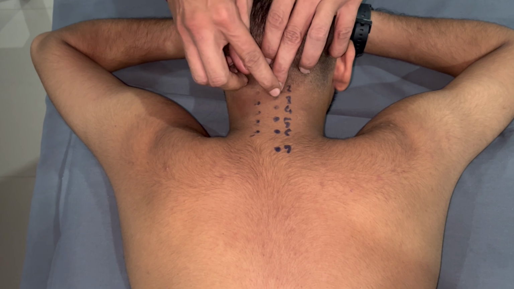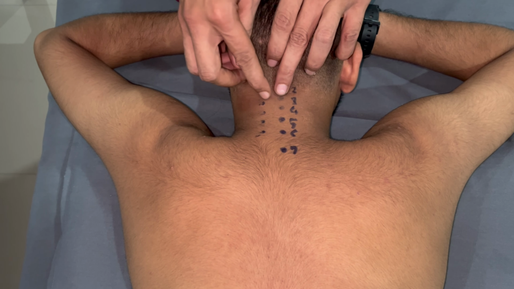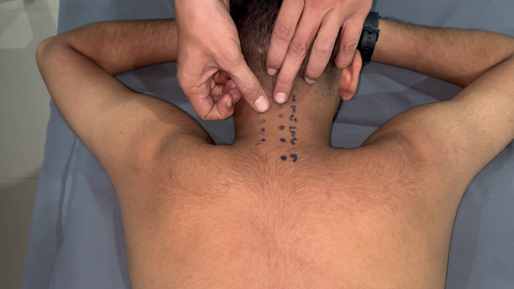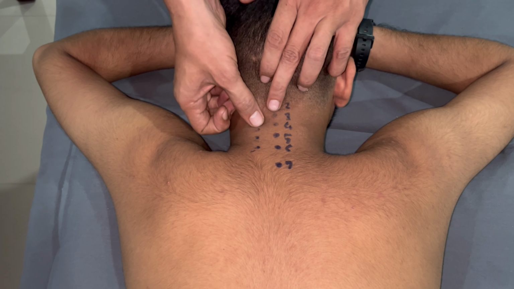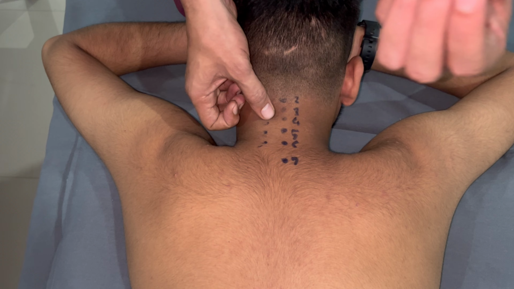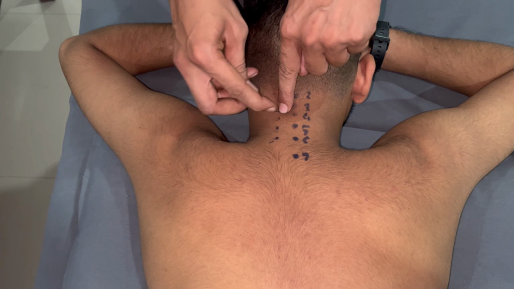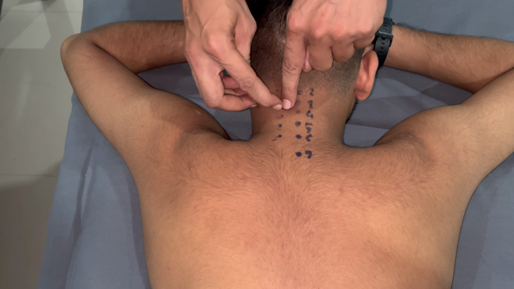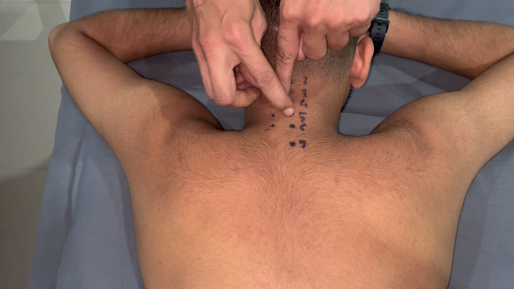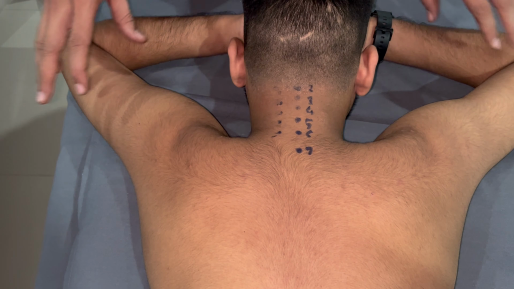For the rest of the structures, you can repeat the same procedure. Suppose you are going to identify the C3, C4 level, you can start your palpation from C3, shift it over the lamina, then adjust your thumb pad a little bit inferiorly, and try to identify the bulging structure. That will be your zygapophyseal joint at the level of C3, C4. So you can identify any level by repeating this procedure. That's it.